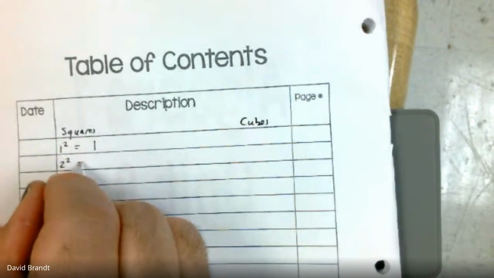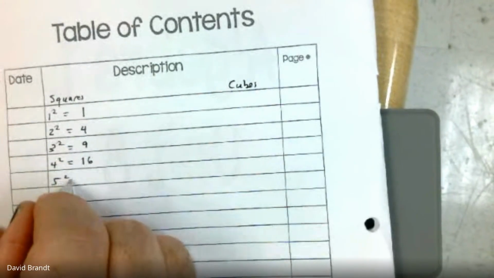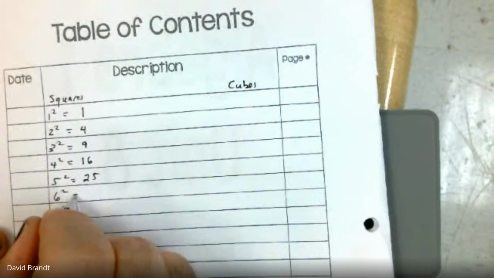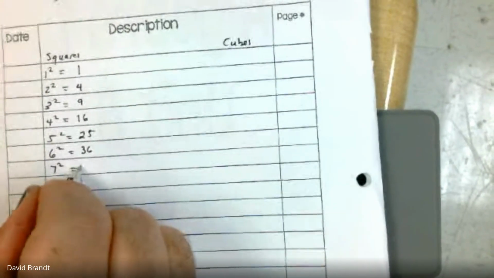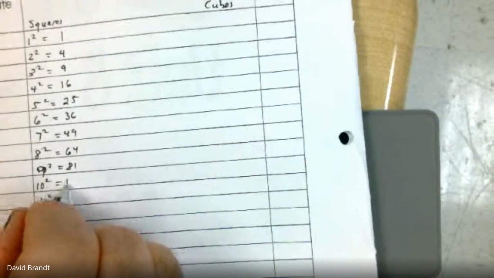1 squared is 1, 2 squared is 4, 3 squared is 9, 4 squared is 16, 5 squared is 25, 36, 49, 64, 81, 100, 121, 144, 169, 196, 225, 256, 289, 324.